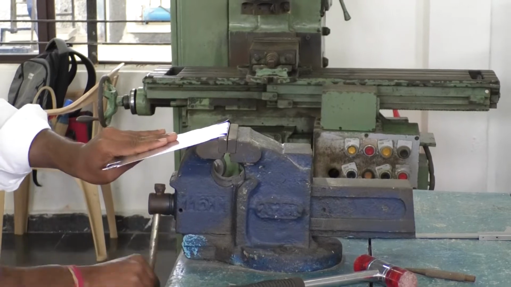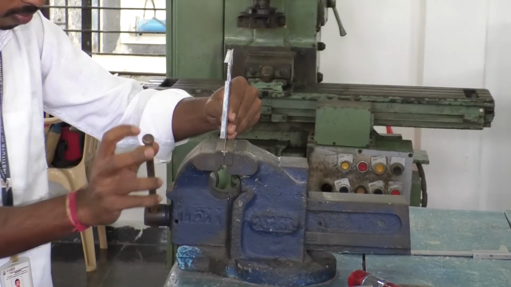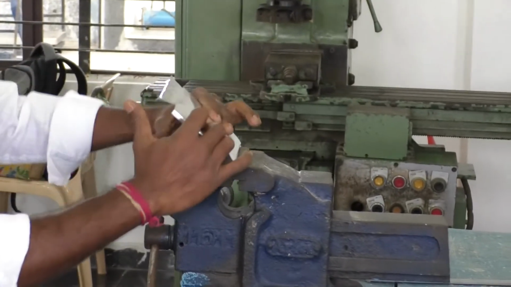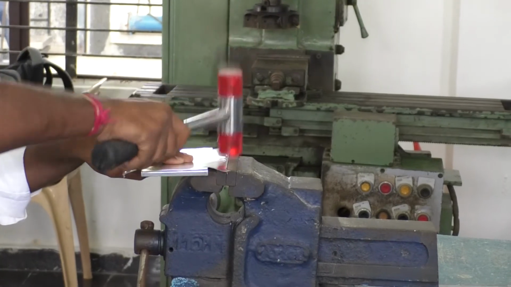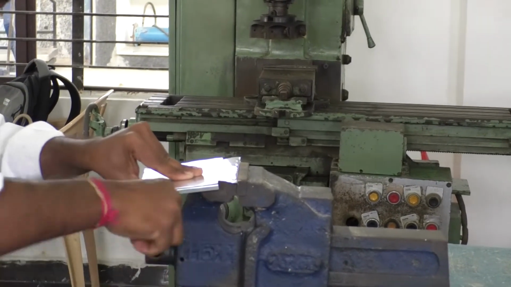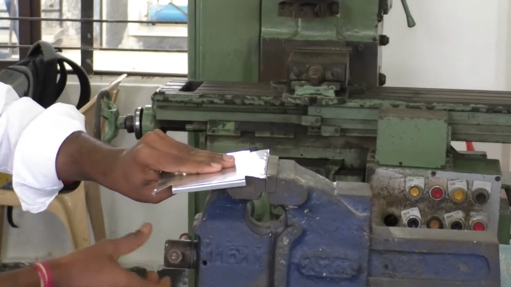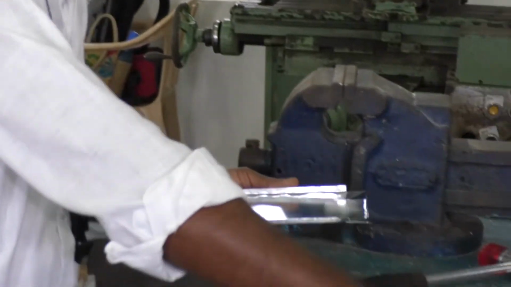You have to apply less pressure, otherwise the sheet will tear away. Now we are on the fourth side, the final side. Once all 5 mm are folded, then we have to fold the 20 mm side.